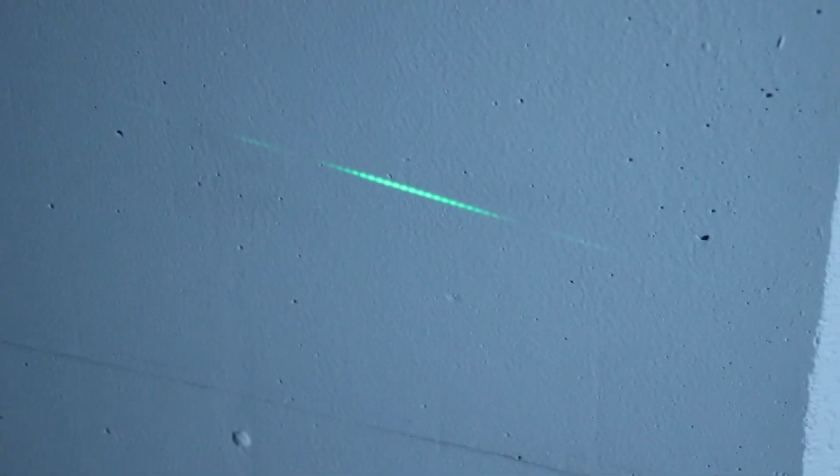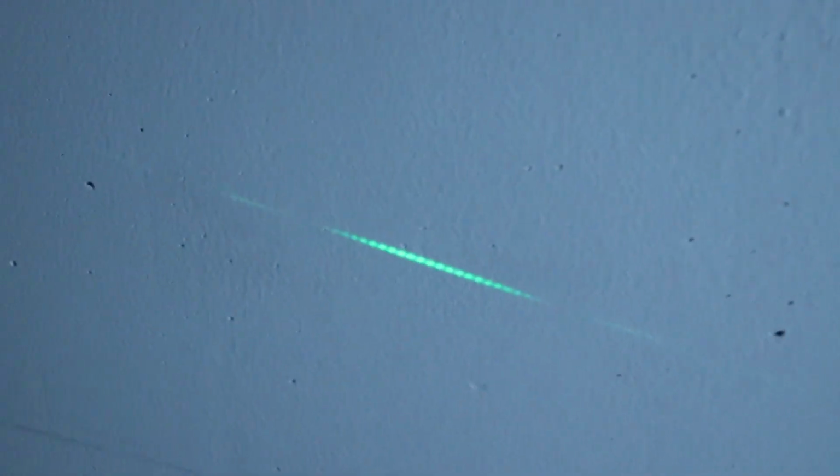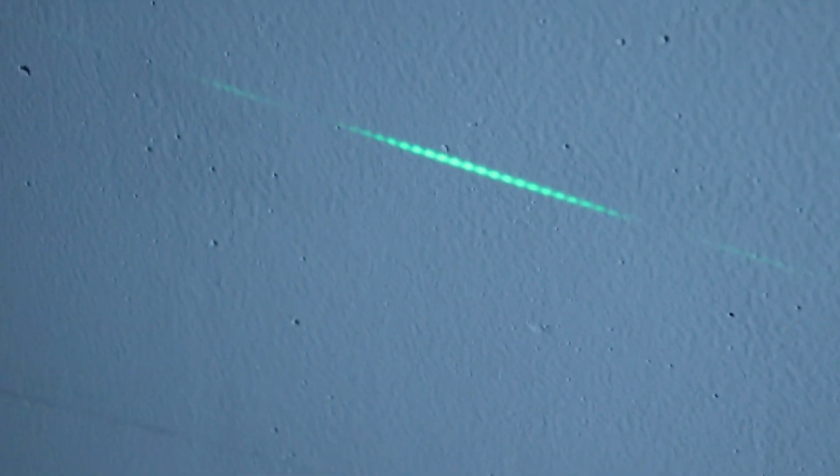But when they're close together, you get very distinct maxima. And when they're far apart, then you get a ton of them. You can still see the individual ones, but you've got to get right up to the pattern to be able to see it.